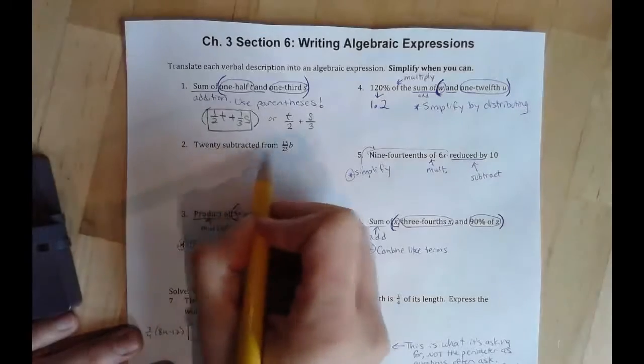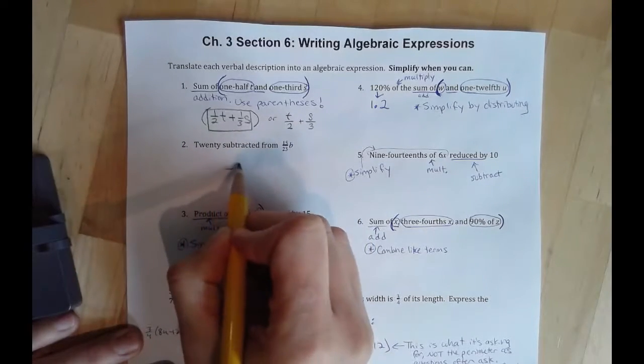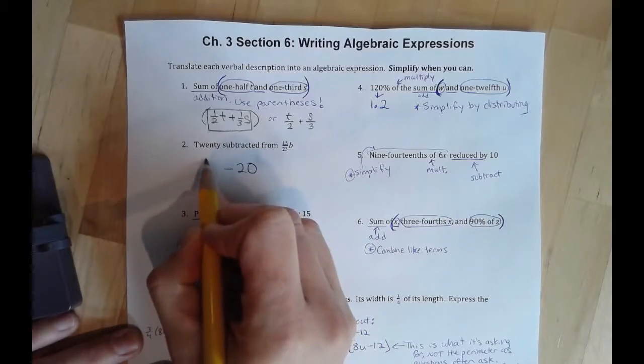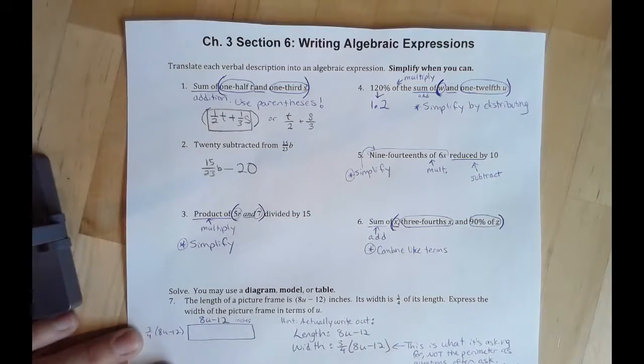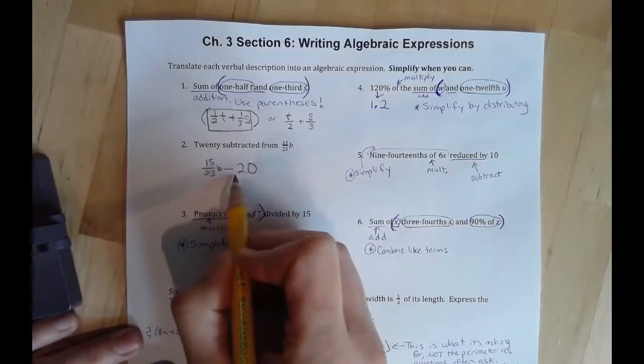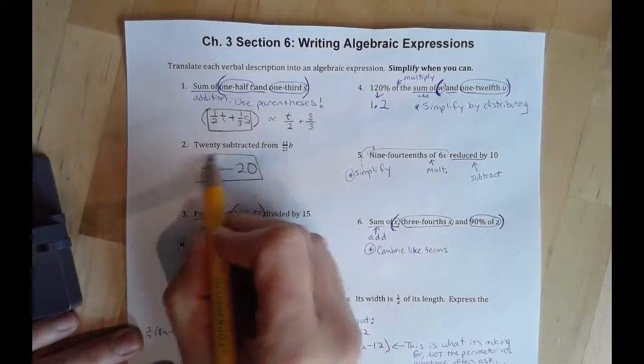Number 2, 20 subtracted from. So I'm going to subtract 20 from something. I cannot combine these because they are not like terms. This is a constant, this is a variable term, so I'm done.